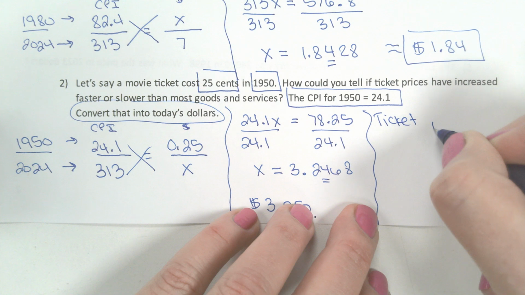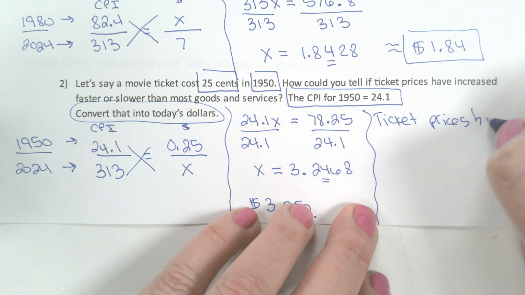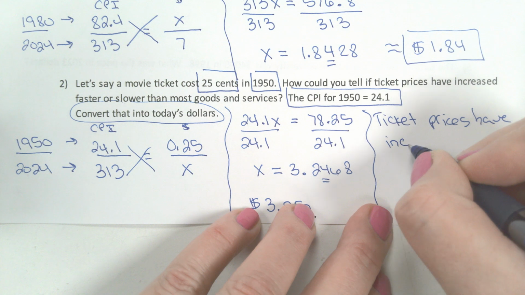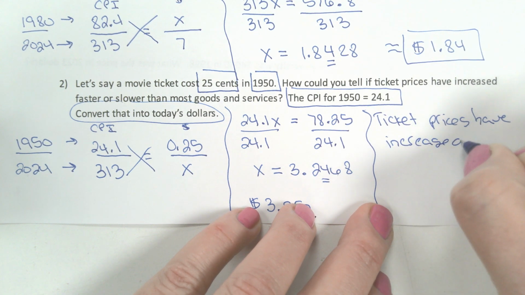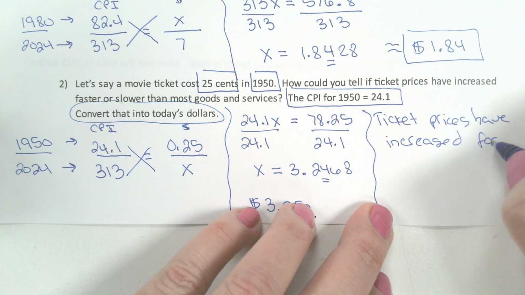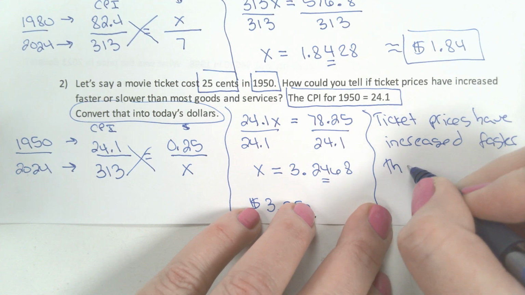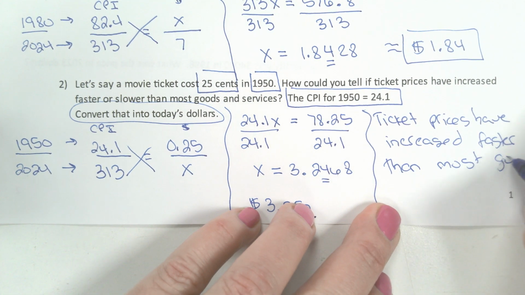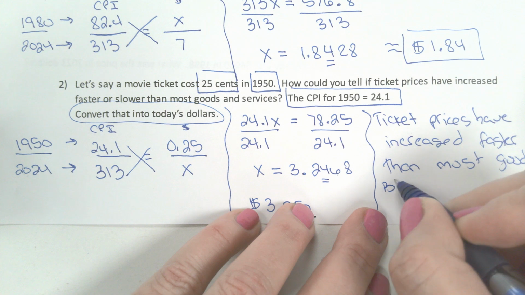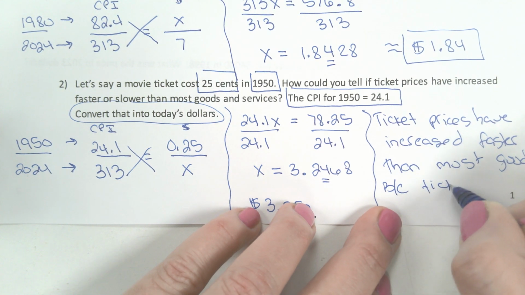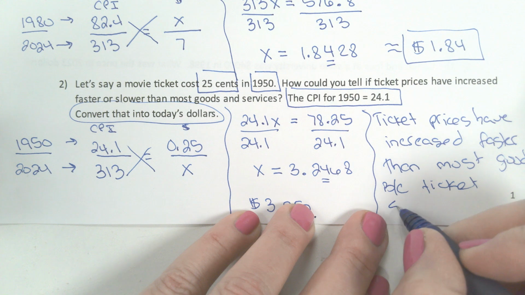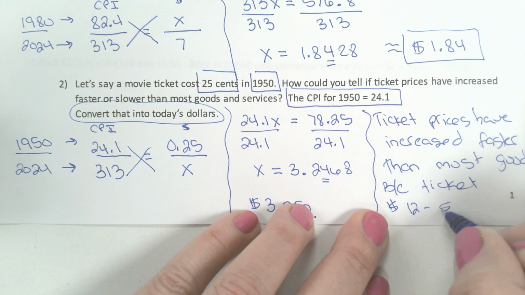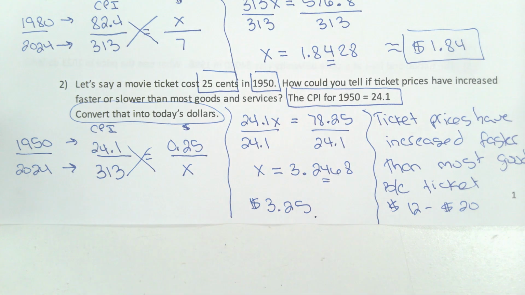So I would say ticket prices have increased faster than most goods, because the ticket is actually probably anywhere from $12 to $20 depending on your age and the time of day that you went to the show.